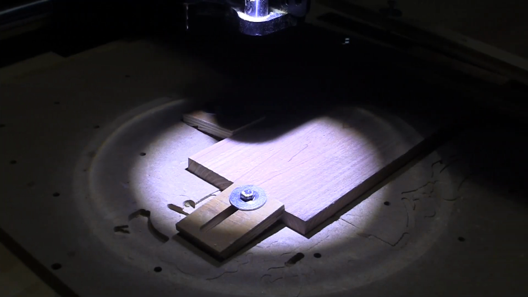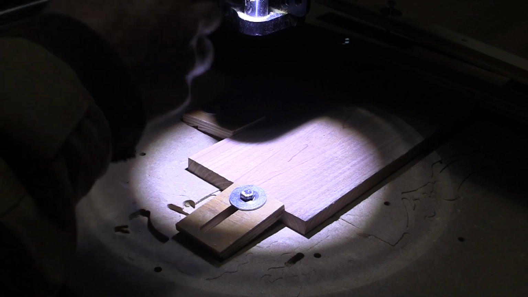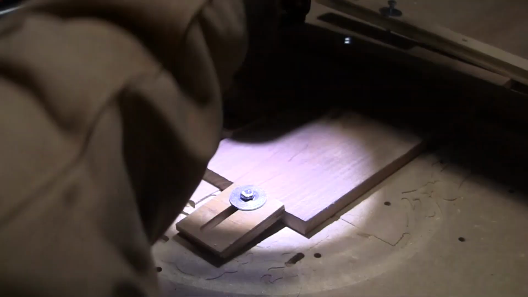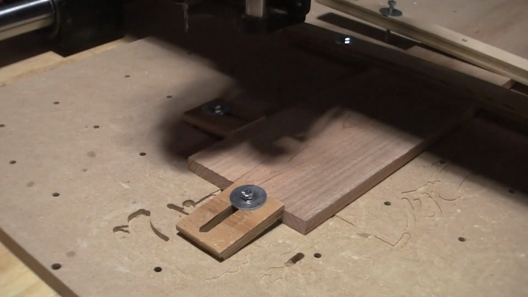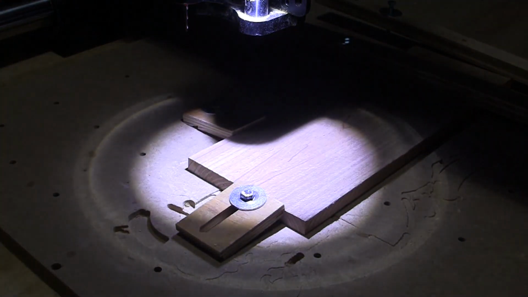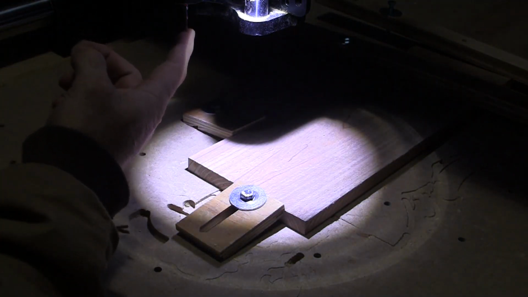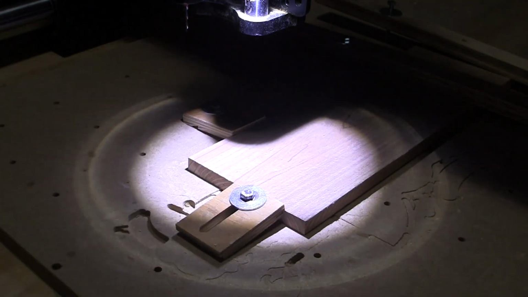Alright, I'm going to try a little flashlight here because I usually get some shadowing where my spindle's coming down. So instead of it looking like that, hopefully this will brighten up some of the cutting. I really want you to see what Fusion 360 does as this guy cuts.